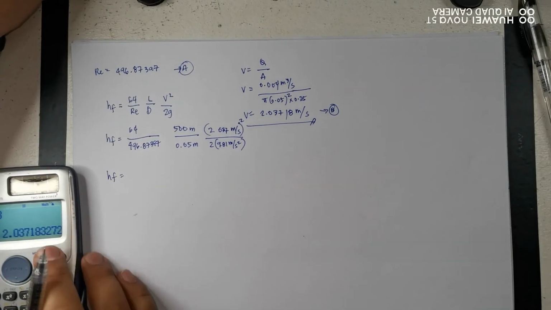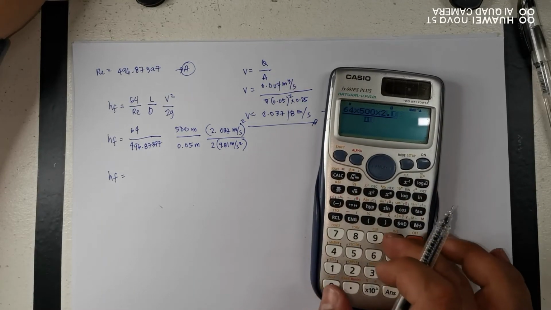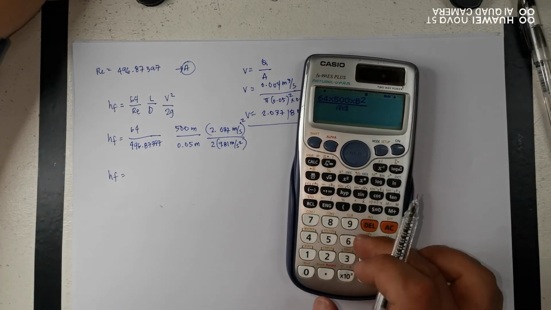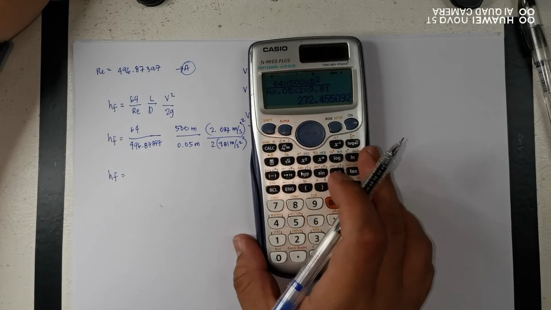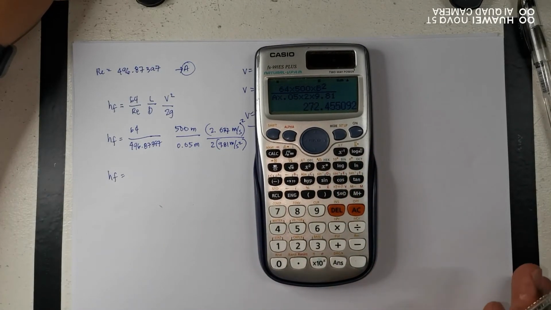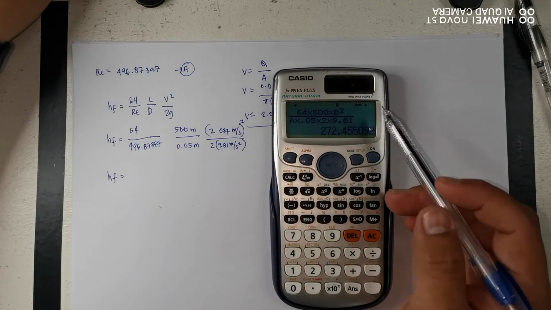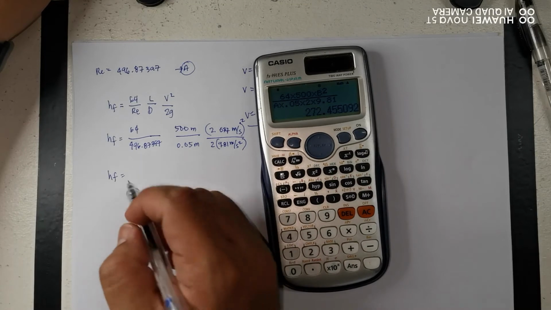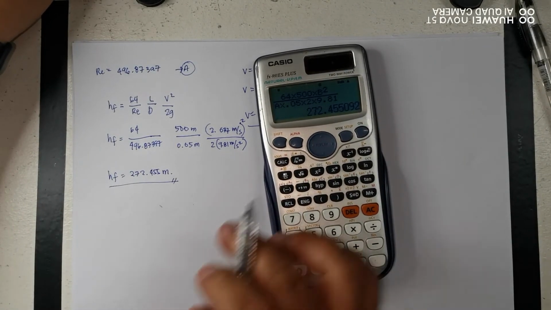So HF is equal to, so 64 times 500 times 2.037 ay B squared over A times 0.05 times 2 times 9.81, which gives us a total value of HF equals to 64 times 500 B squared over 496.05 times 2 times 9.81. So 272.455 meters. Store ko to sa C.